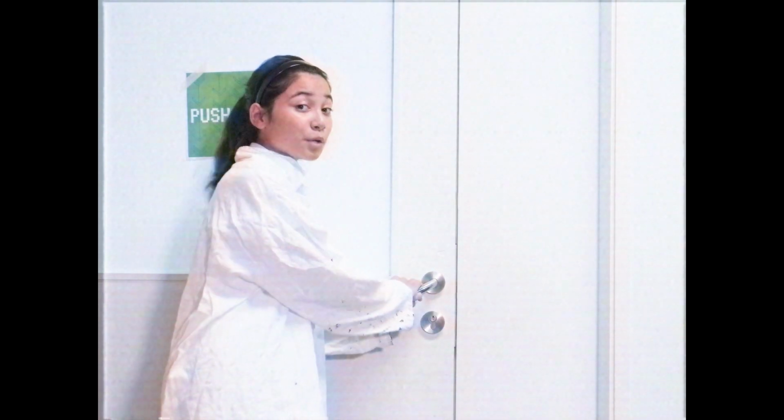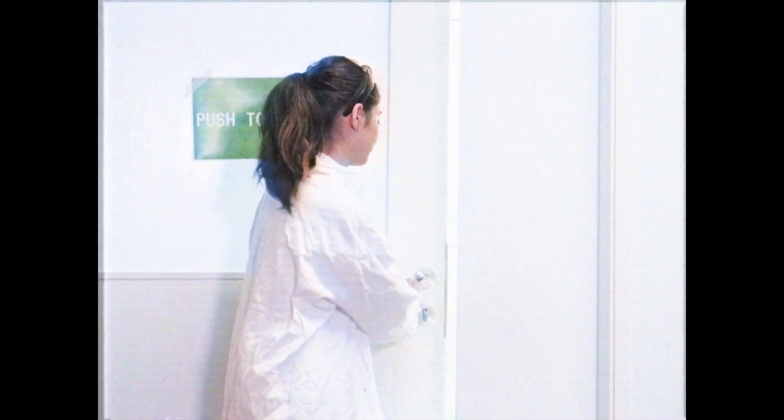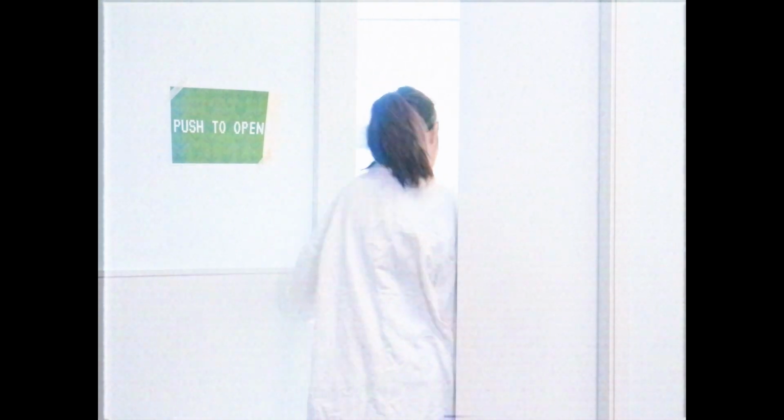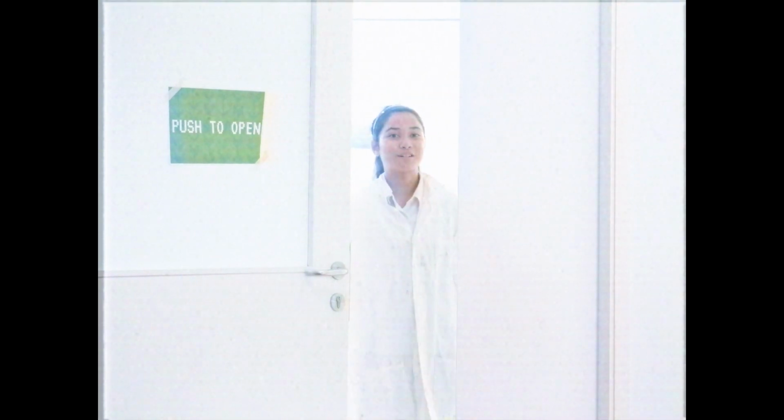Step 5. Pull or push the door to open it. Step 6. Walk through the open door. Step 7. Close the door.